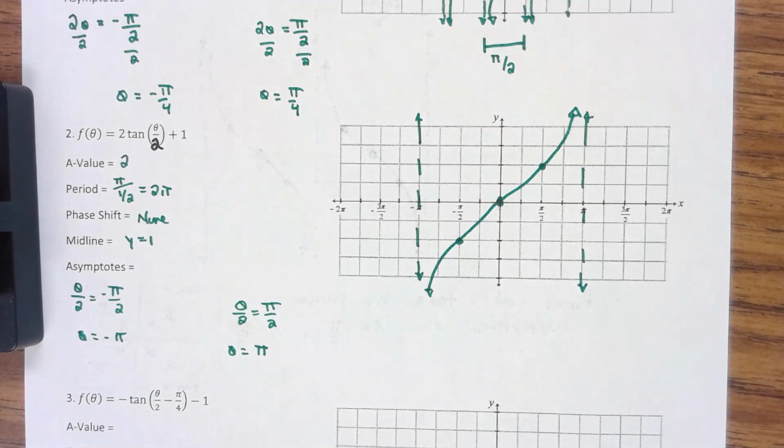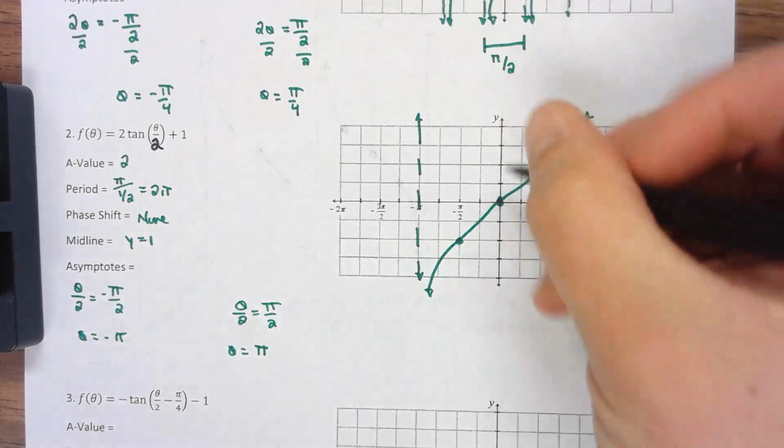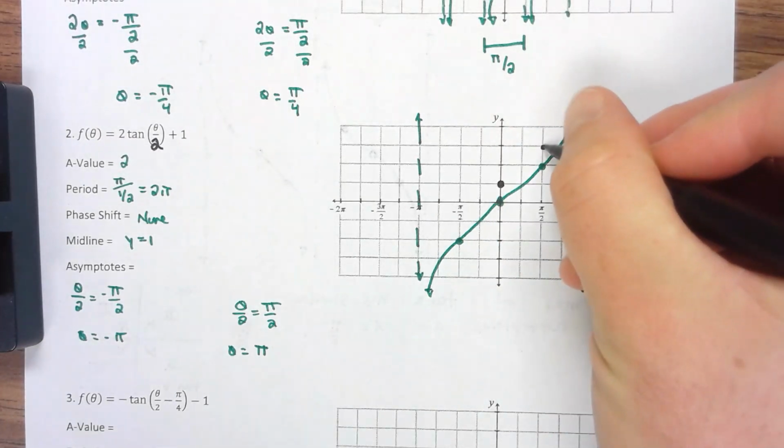Okay, then I know that my midline point is right in the middle, and what did I forget about? Everybody, what did I forget about? The vertical shift. Right, I did not shift everything up 1. So I'll just use a different color and shift everything up 1.